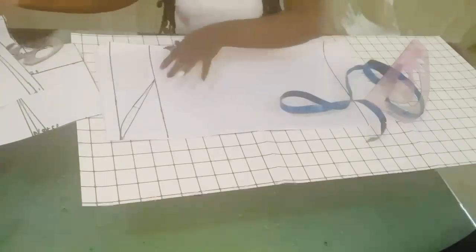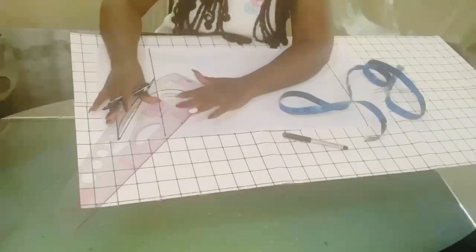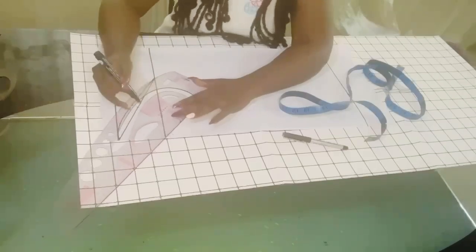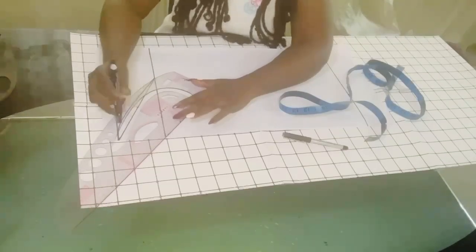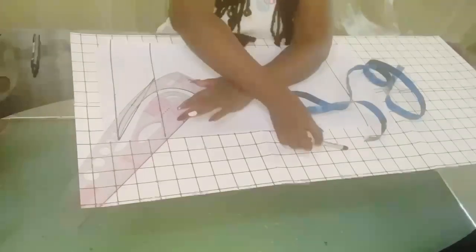Now we're going to be constructing the front armhole. For the front, you're going to be taking your armhole curve or your pattern like this. You're going to be connecting from the half inch all the way to the top here. So you do it this way.